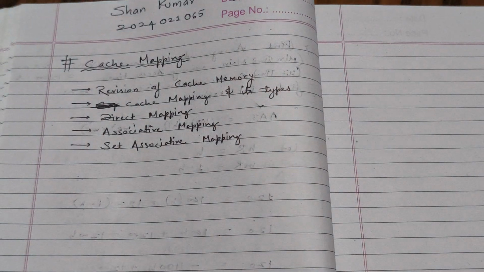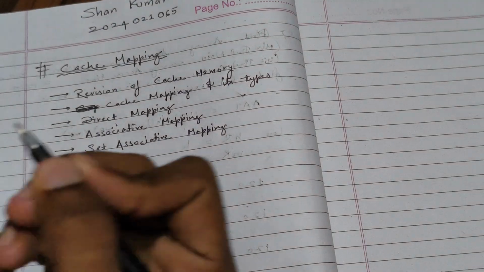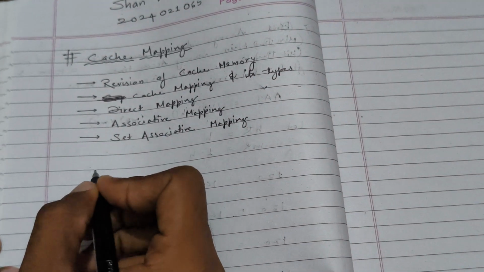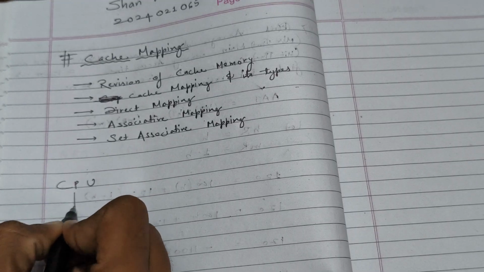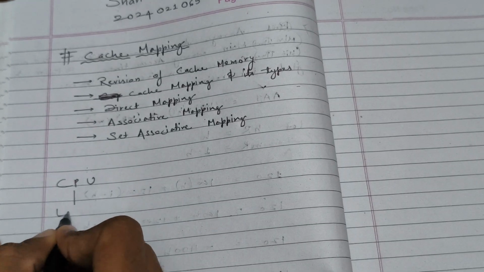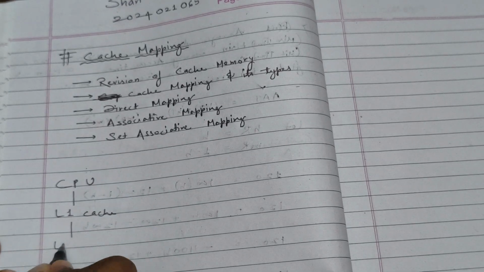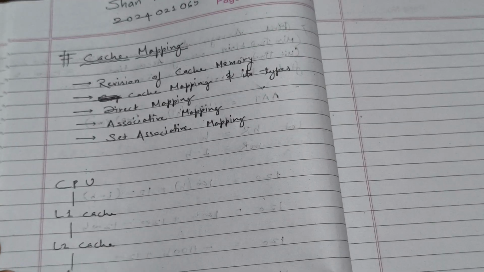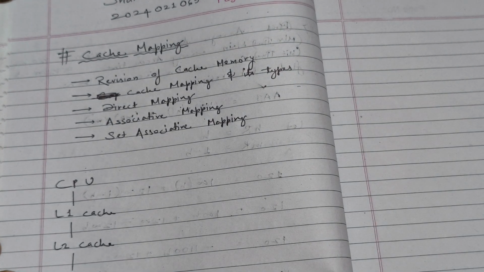So, in context of the cache memory, we discussed earlier how that hierarchy looks. First of all, we have a CPU which gets data from the L1 level of cache, which is taking it from the L2 level of cache. Similarly, L3 cache, and further the main memory.